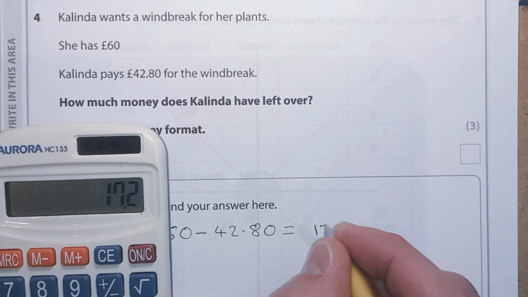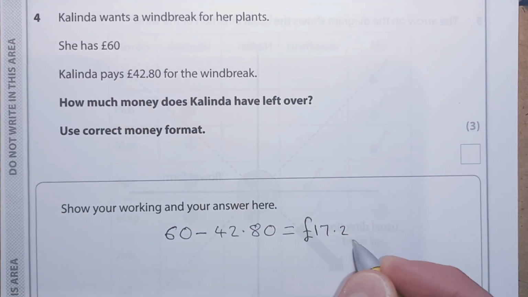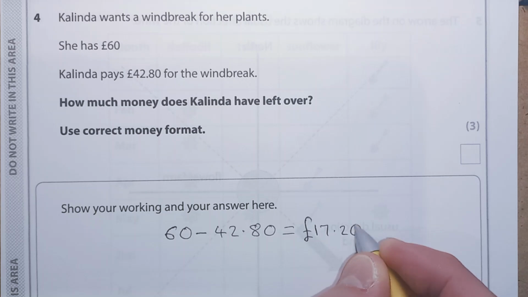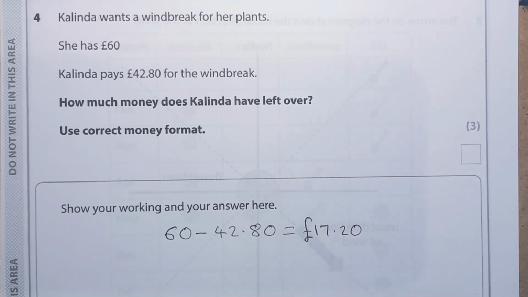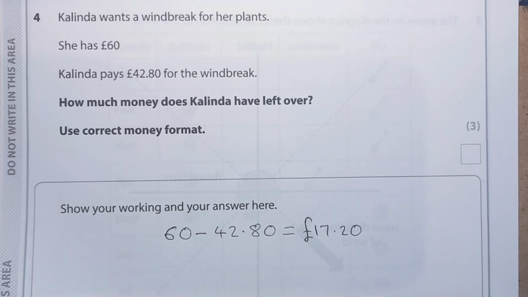And we're left with 17.2, but this is money. So we need the pound sign and we need 2 decimal places. So it's going to be £17.20. And you need to write it in exactly this format with the 0, with the pound sign, if you're going to get all 3 marks.